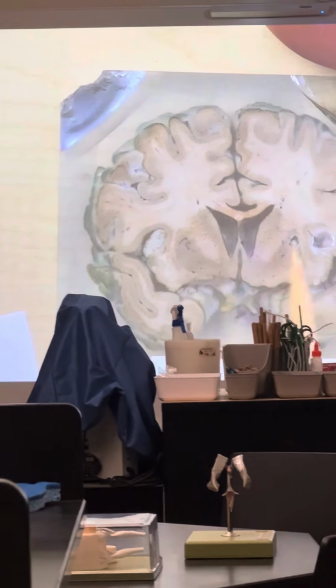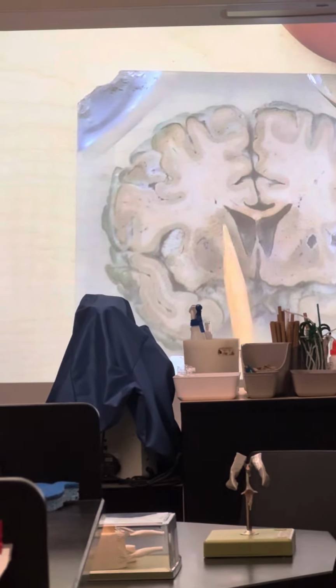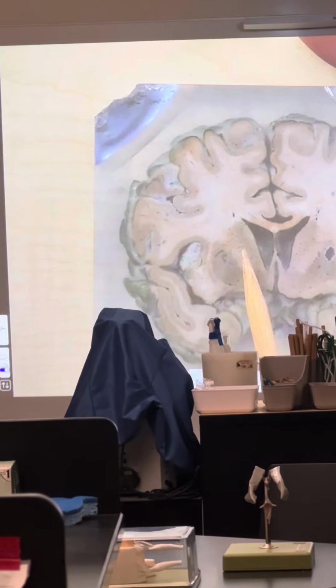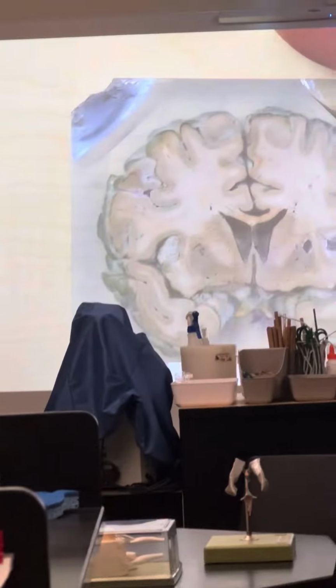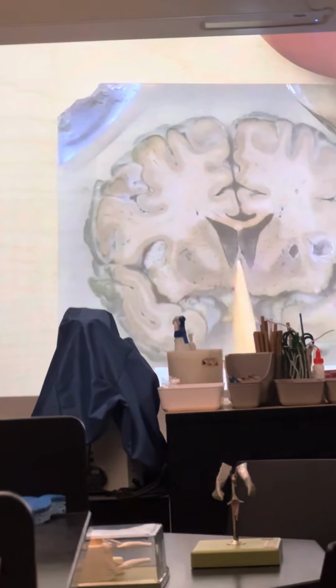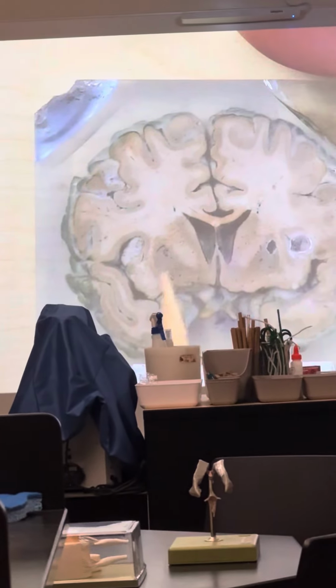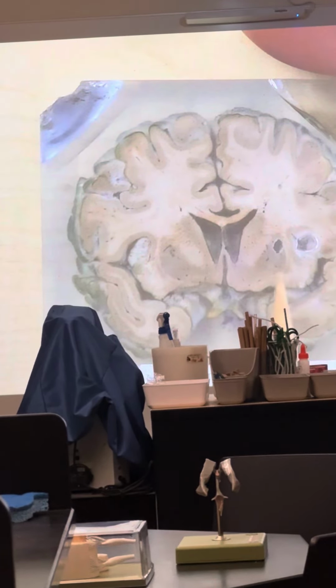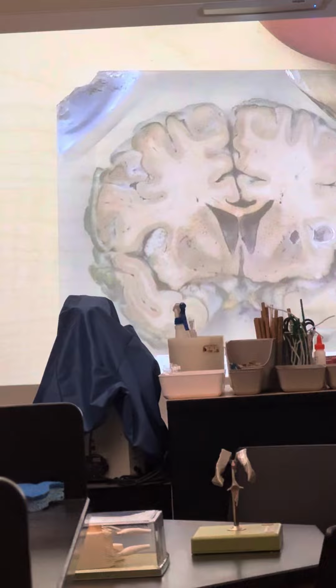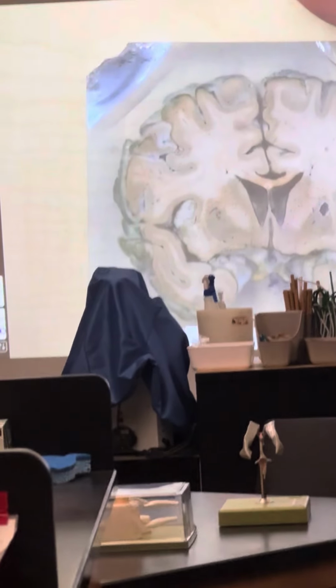And on here, these are called basal nuclei. You see islands of gray matter within the cerebrum? Those are islands of gray matter, and this one here in particular, the one right here and the one right here, that's my thalamus. Okay?